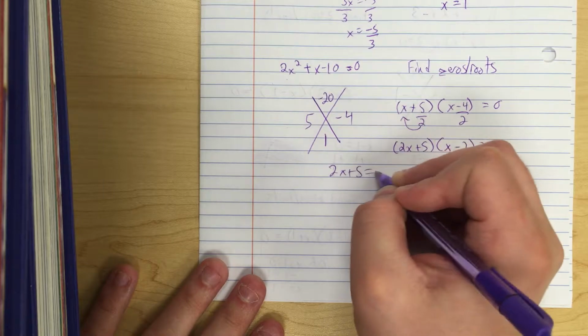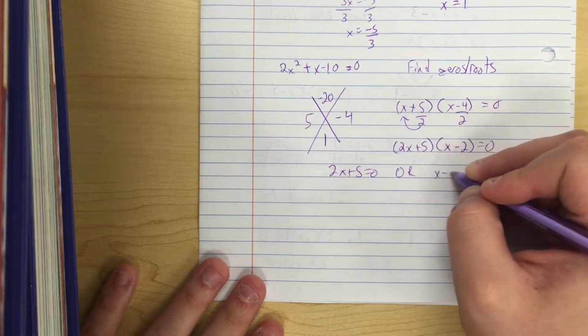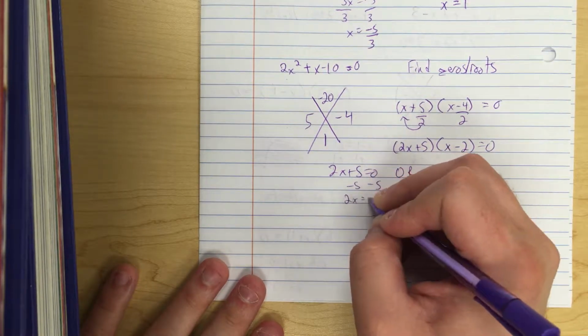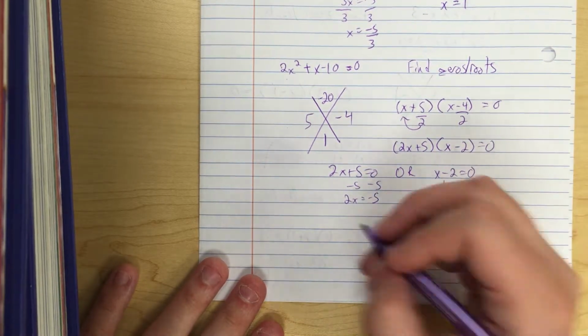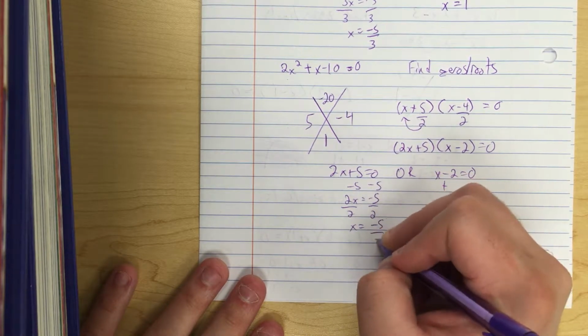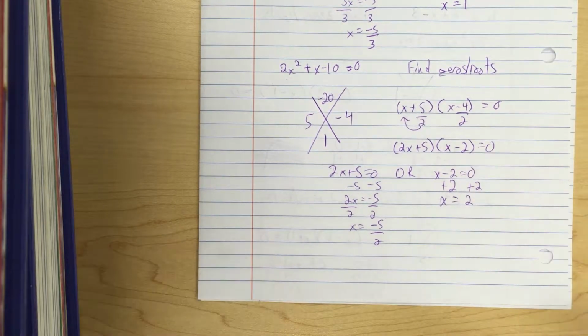2x plus 5 equals 0, or x minus 2 equals 0. We can subtract: 2x equals negative 5, and then divide by 2. X equals negative 5 over 2. And then here we can add 2 to find x equals 2. So there are my two solutions for this.